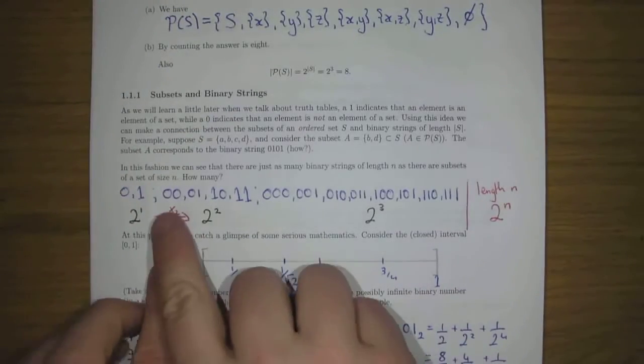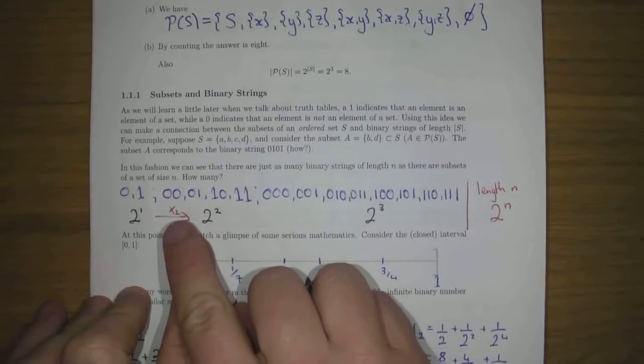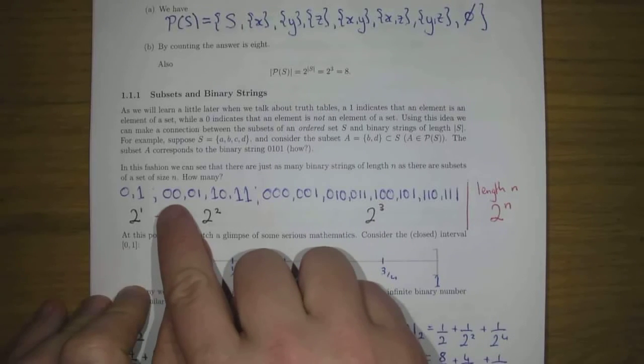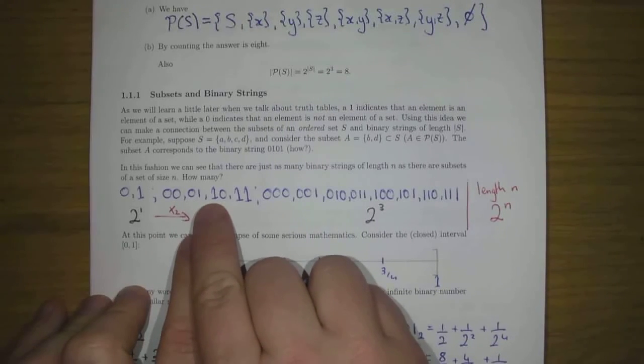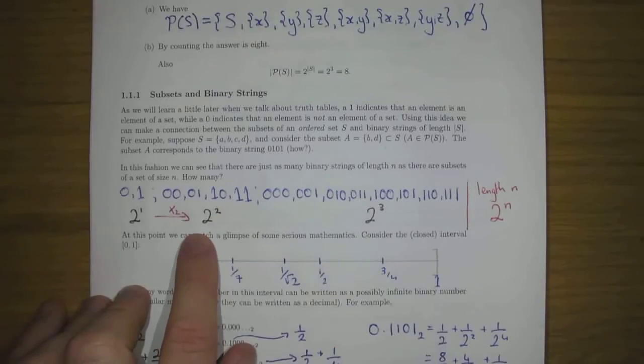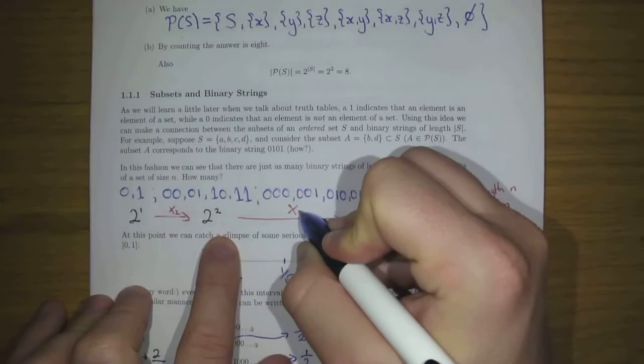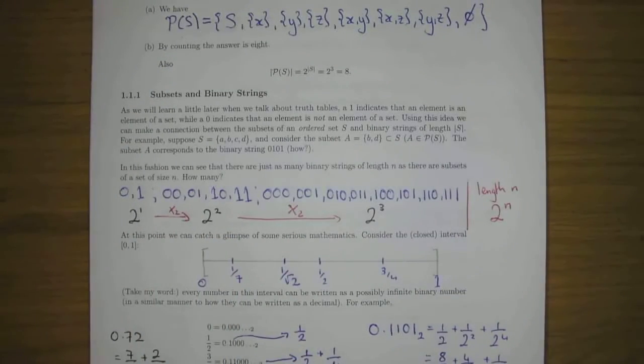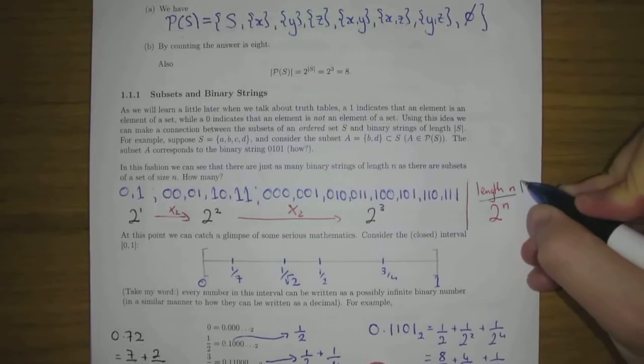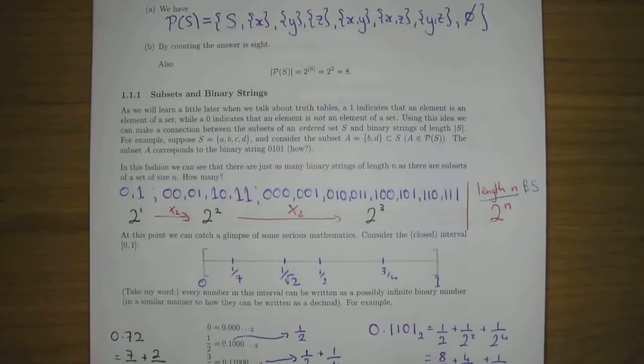And similar story, here's all the length 2 ones, and you can add a 0 or 1 onto each of them. There were 4, you can put a 0 or 1 onto each of them, there will then be 8, so you multiply by 2. You can keep going in this fashion, and you can argue easily enough that the number of length n binary strings is 2 to the power of n, which is exactly the number of subsets if the set has n elements.